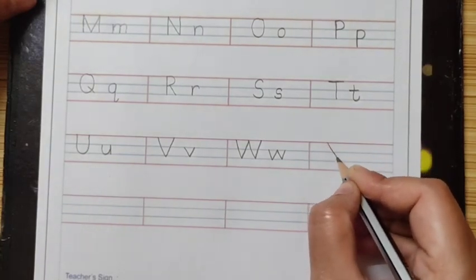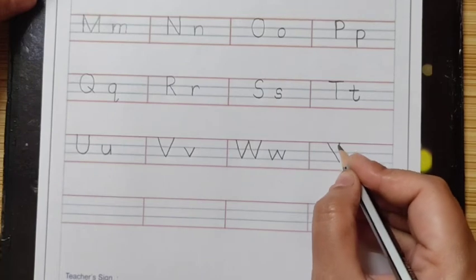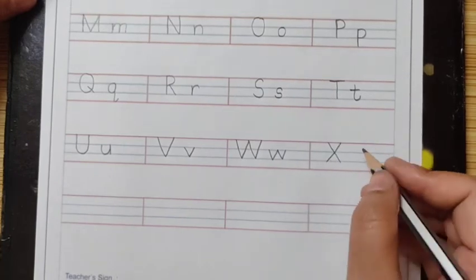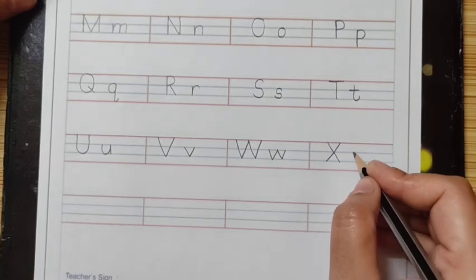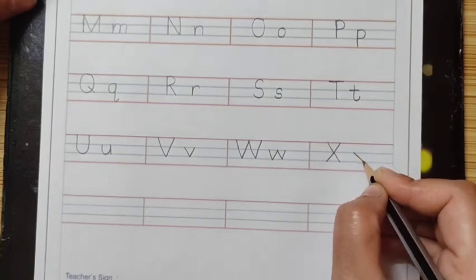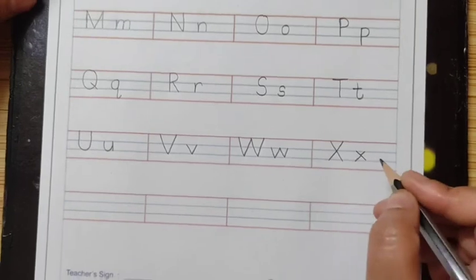Now we'll write alphabet X. Make a slanting line and again make a slanting line. For small x, from the first blue line make a slanting line and again make a slanting line.